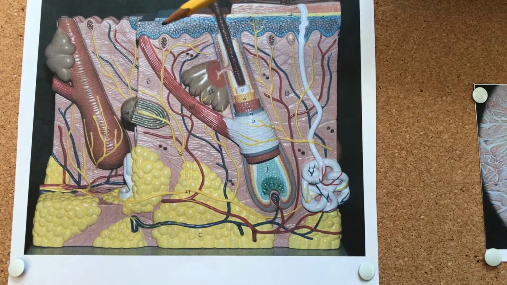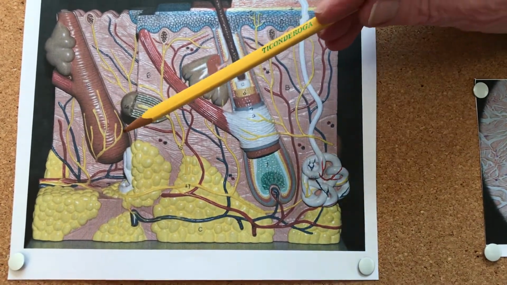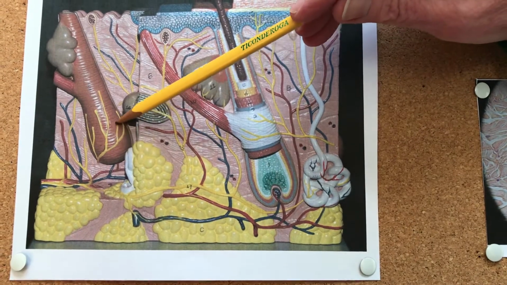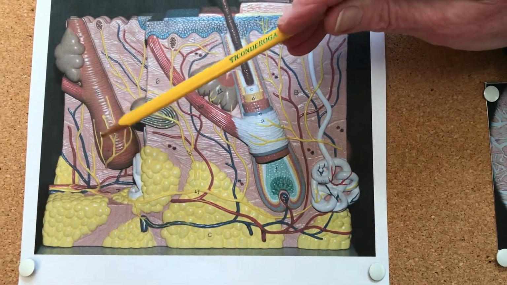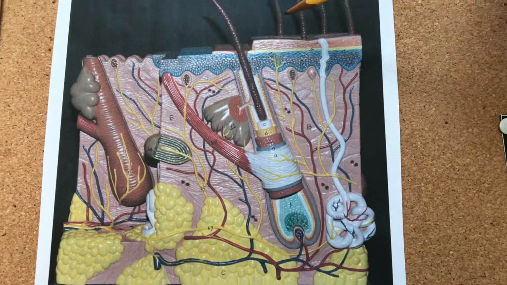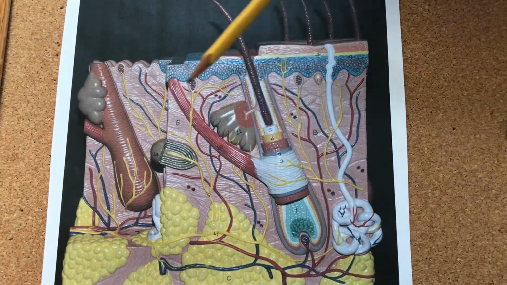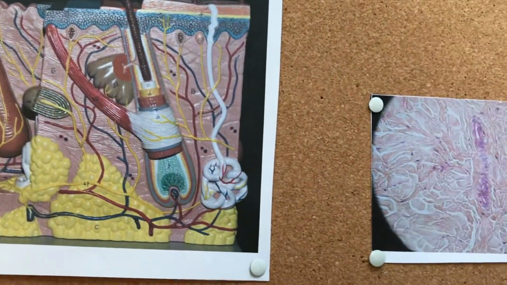And the fourth of the different general senses we have are wrapped around the hair follicles, and these are called hair follicle receptors, and they will respond to movement of the hair. So if a bug is walking across your arm and hits the hair, it will trigger those responding. Now we have a few slides to look at.